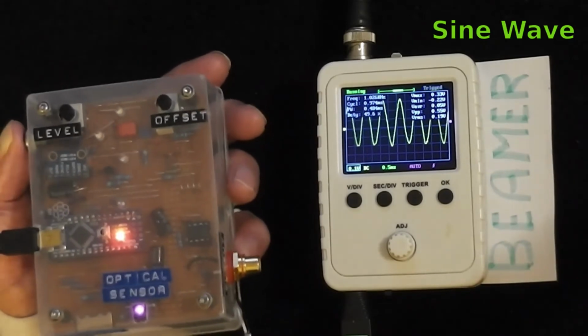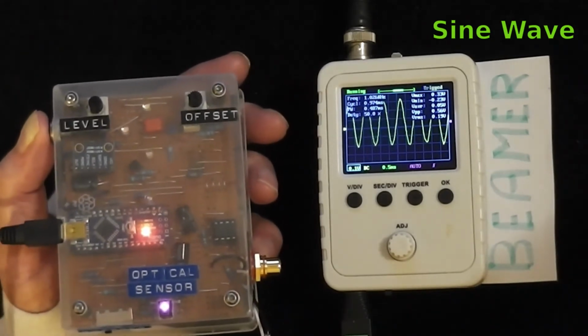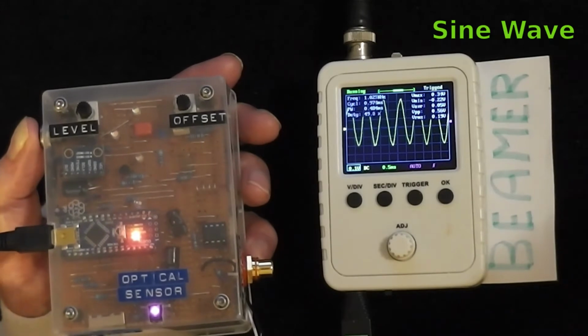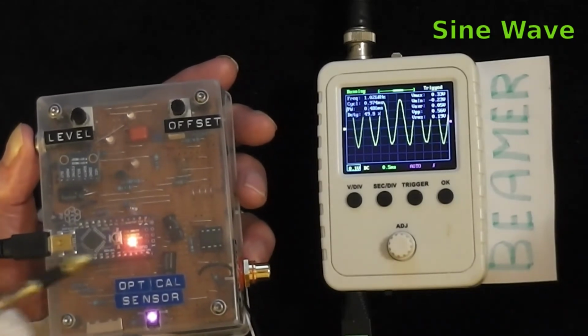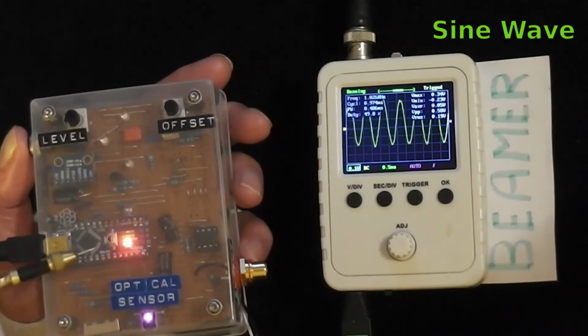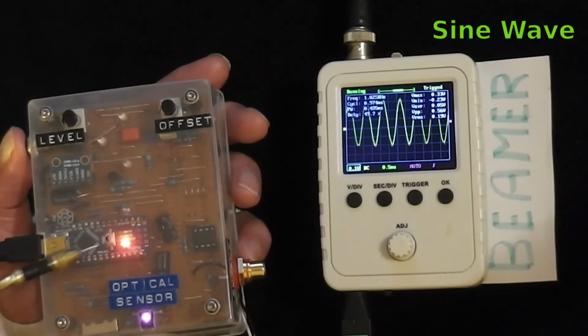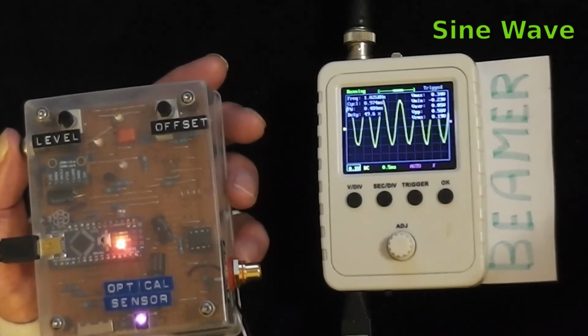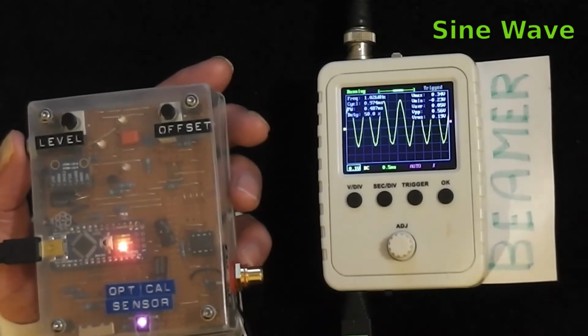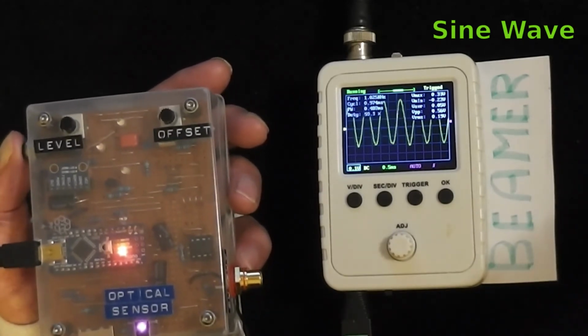You've got a USB connection going into the Arduino Nano, which is in here, and I've got a small drill hole over the reset button, which I haven't used so far, but if you needed to use it, it is there.